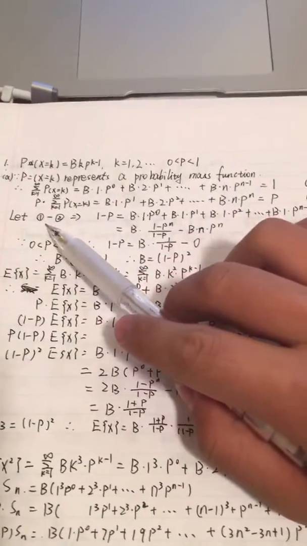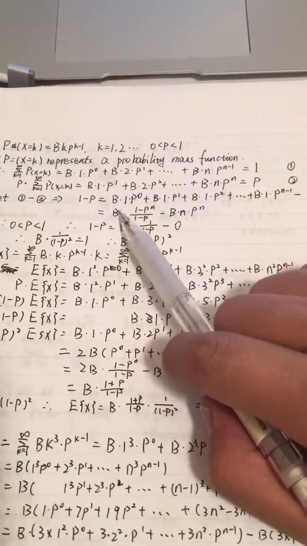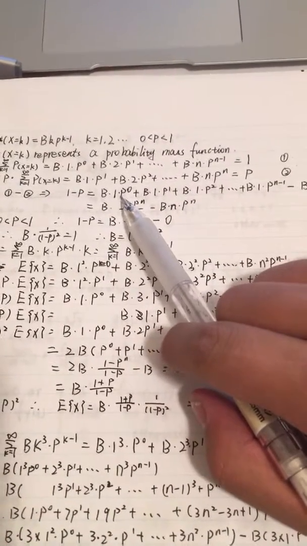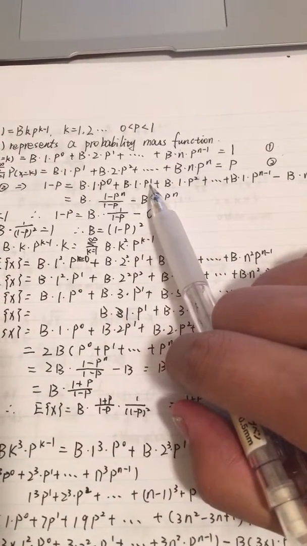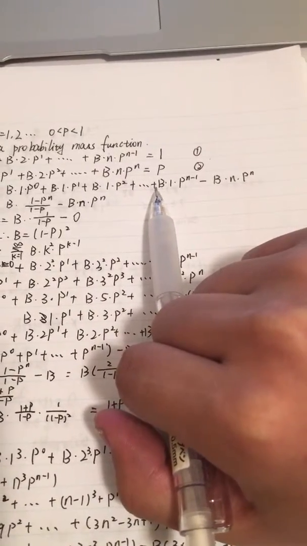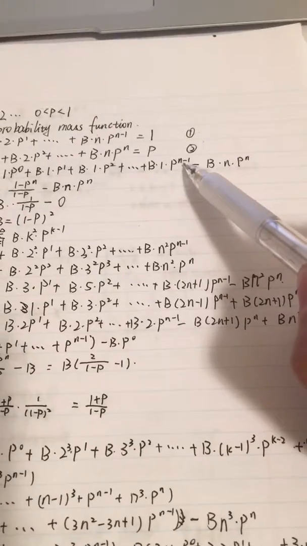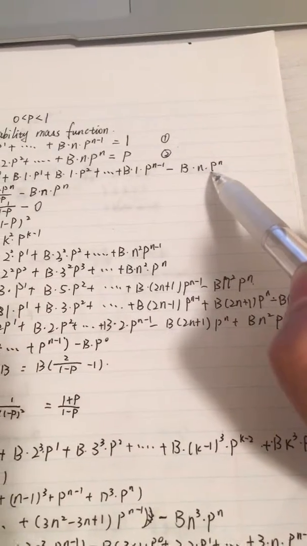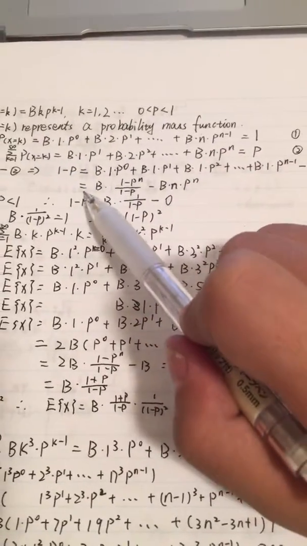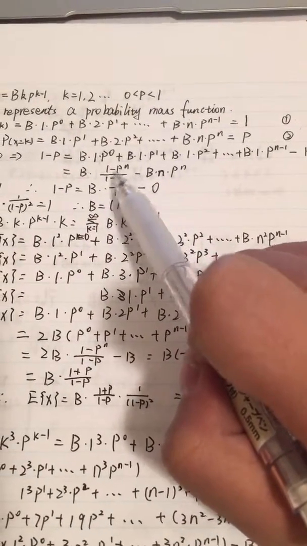Let the first formula minus the second formula, we can get 1 minus p equals b multiply 1 multiply p to 0, plus b multiply 1 multiply p to 1, and plus b multiply 1 and multiply p to n minus 1, and minus b multiply n and multiply p to n.